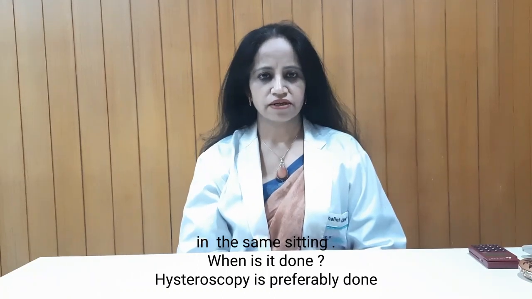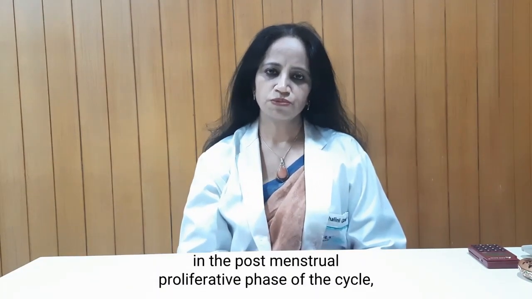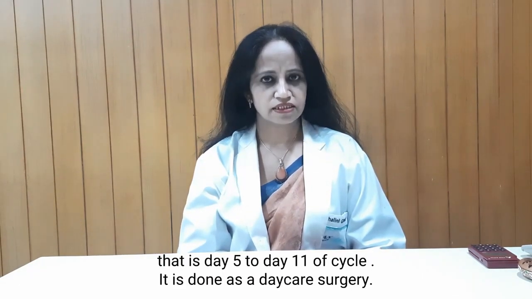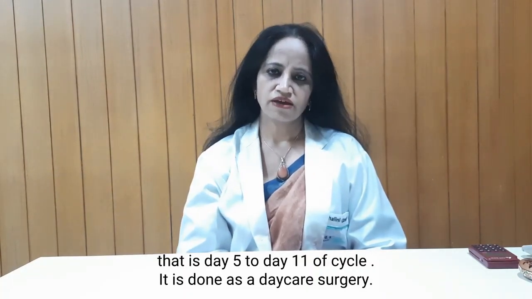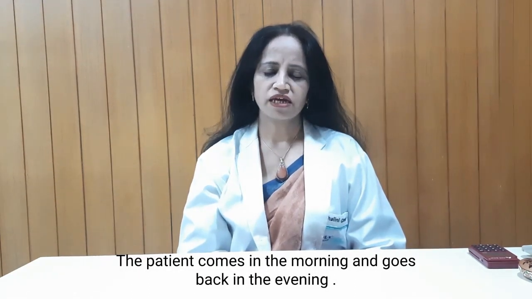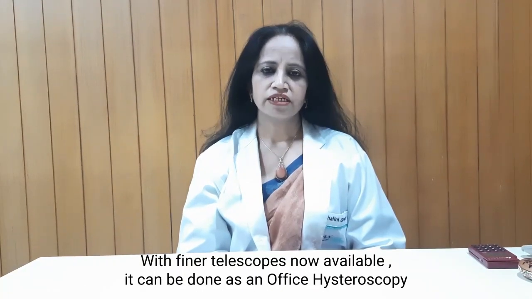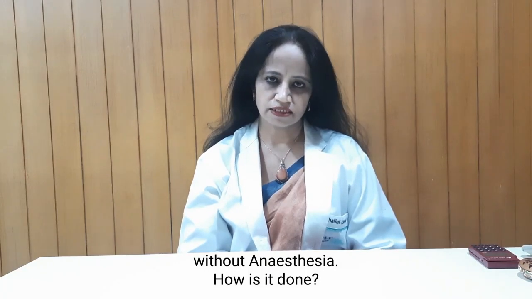When is it done? Hysteroscopy is preferably done in the post-menstrual proliferative phase of the cycle, that is day 5 to day 11. It is done as a daycare surgery. The patient comes in the morning and goes back in the evening. With finer telescopes available, it can be done as an office hysteroscopy without anesthesia.